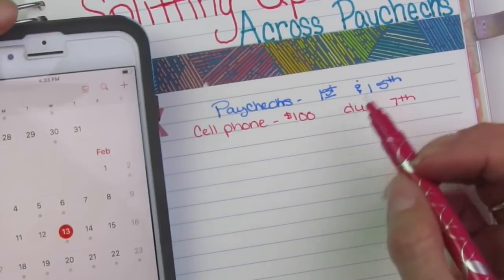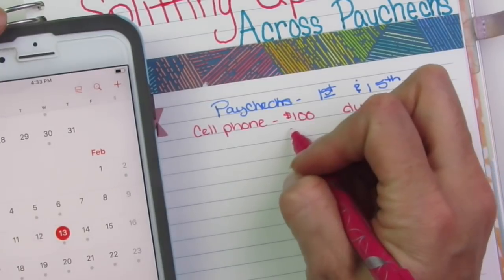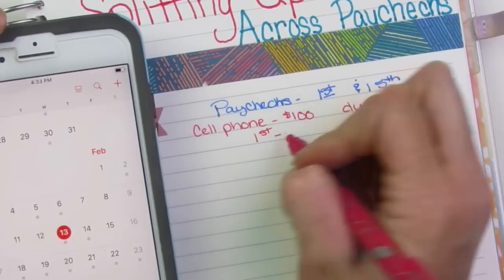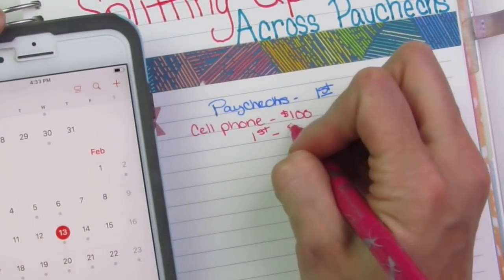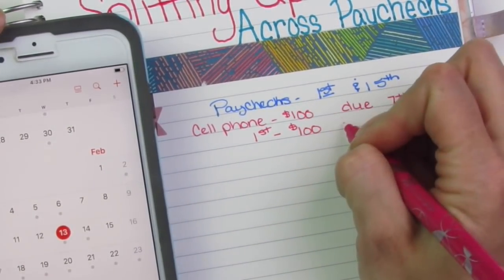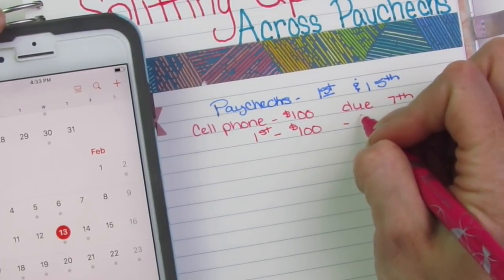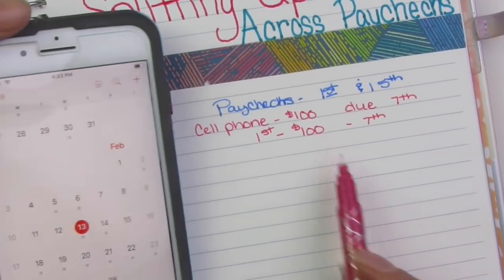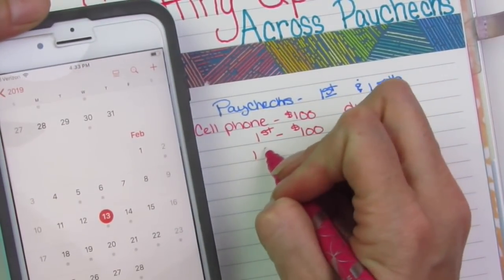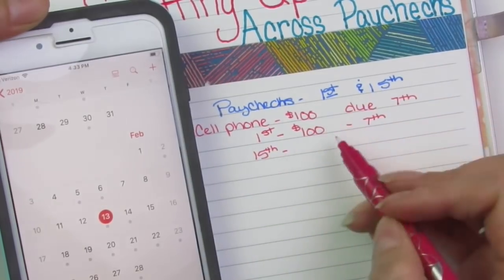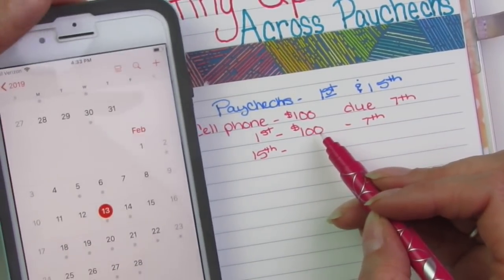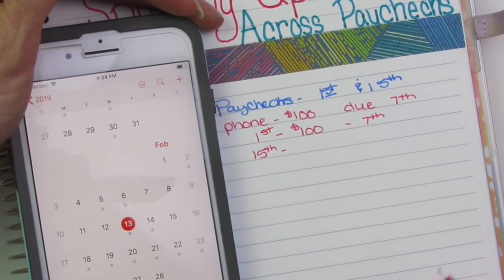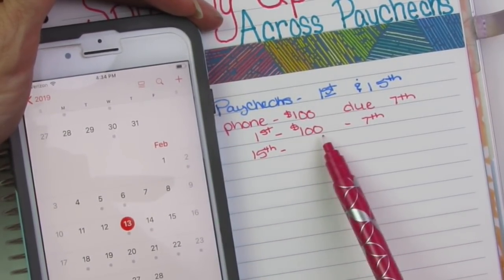So, with this, then on the 1st, when you get paid, you're going to need to take out that entire $100 to pay for your cell phone, which is due on the 7th. Now, though you have paid that, you're going to get paid again on the 15th. Since you have already made the full payment for February, and now your next payment will not be due until March 7th, you now will be able to split this up.